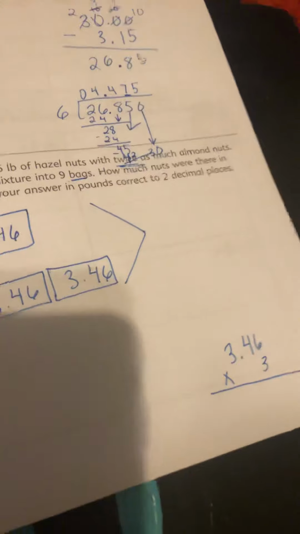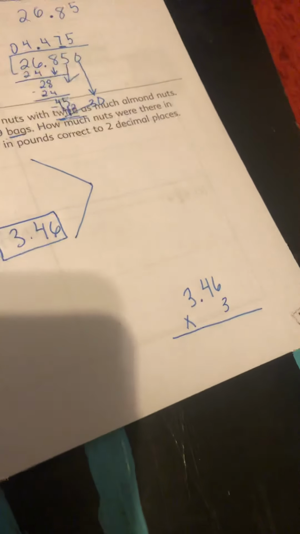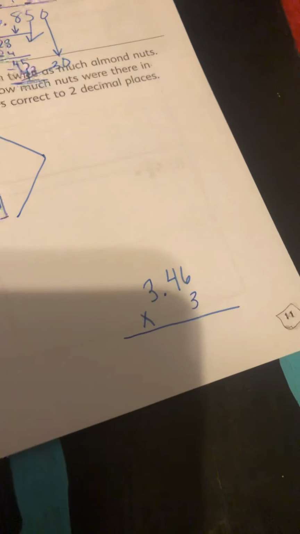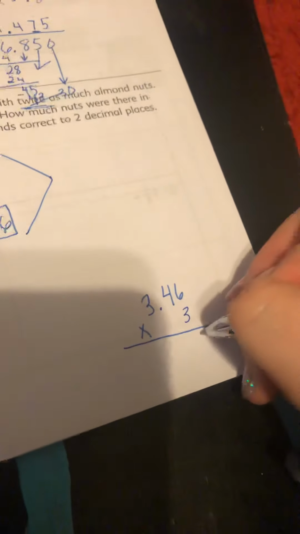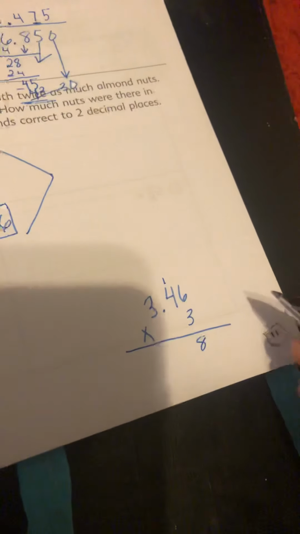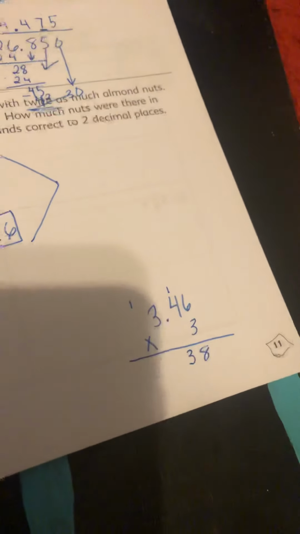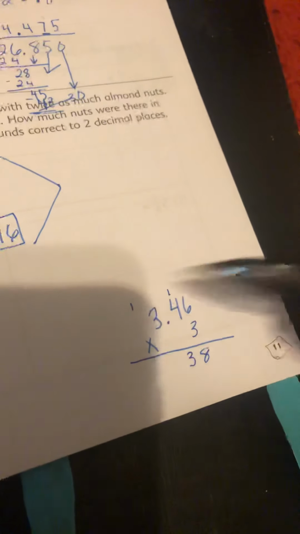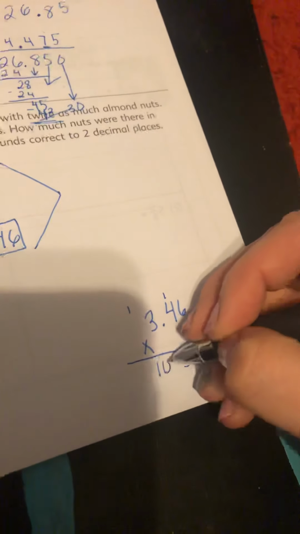And set it up just like that. Again, remember, when we are multiplying, we don't worry about our decimals till the very end. So I'm going to do it just like normal. 3 times 6 is 18. 4 times 3 is 12, plus that one will be 13. 3 times 3 we know is 9, plus that one up there would be 10.